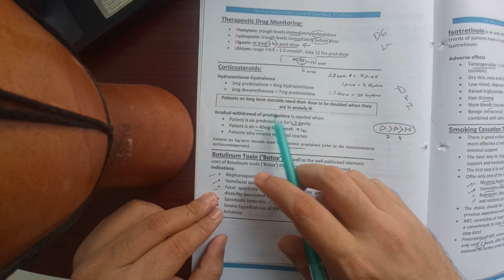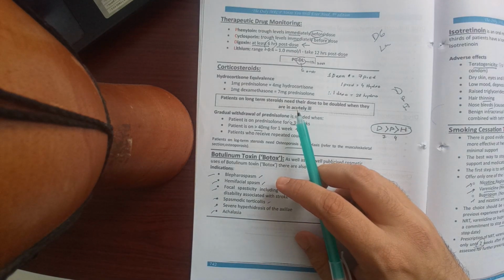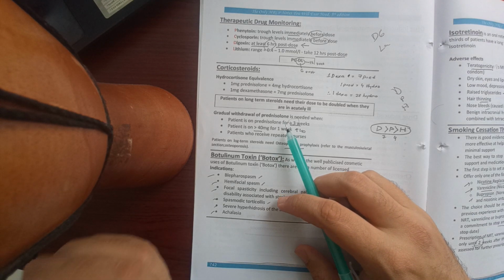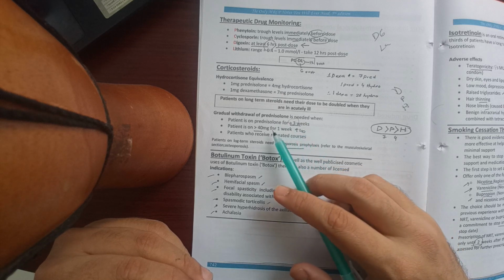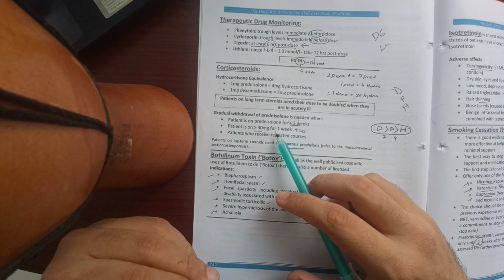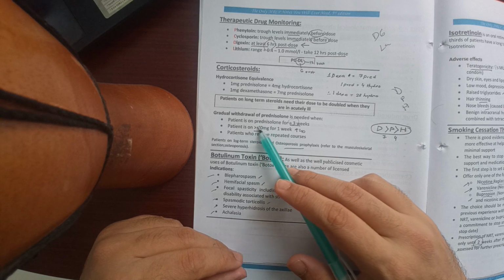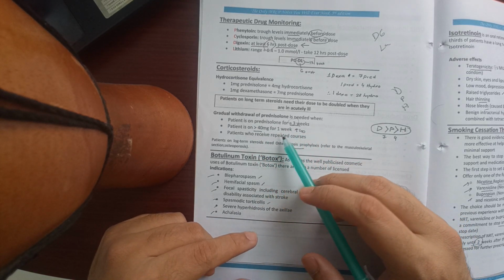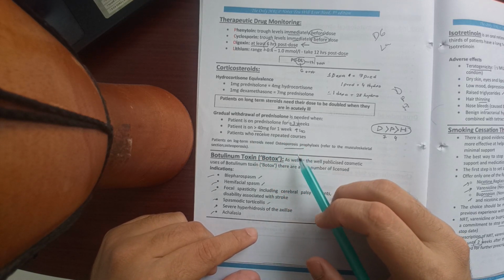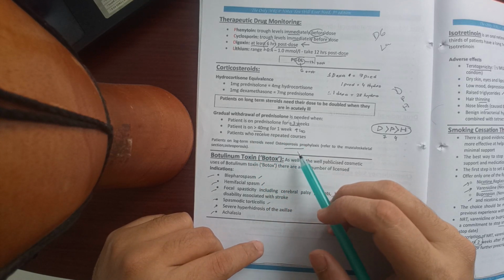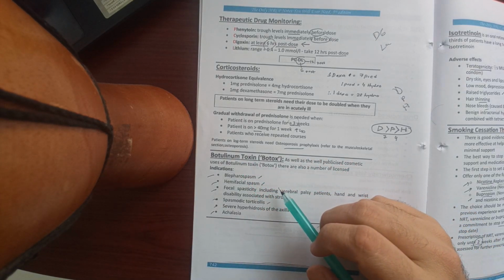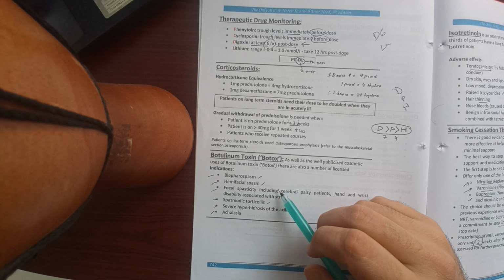So patients on long-term steroids need their dose to be doubled when they are actually in an ill condition. So they have to measure up and double the dose maybe. Gradual withdrawal of prednisone is needed when? So when do you give a withdrawal course? As in when tapering: patient is on prednisone for more than 3 weeks, that's when you start tapering. Patient is on more than 40 milligram for 1 week, and patients will receive repeated courses. Patients on long-term steroids need osteoporosis prophylaxis. Refer to the musculoskeletal section because they may develop osteoporosis. Okay.